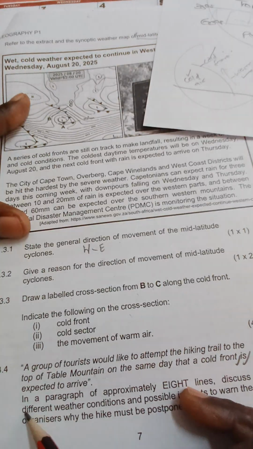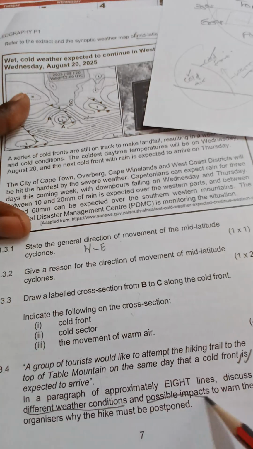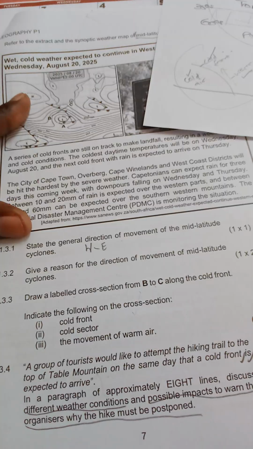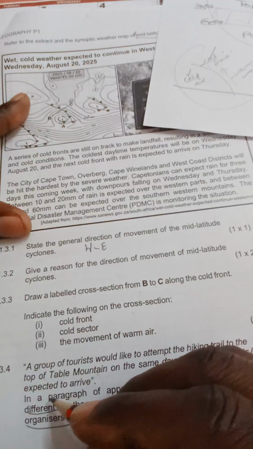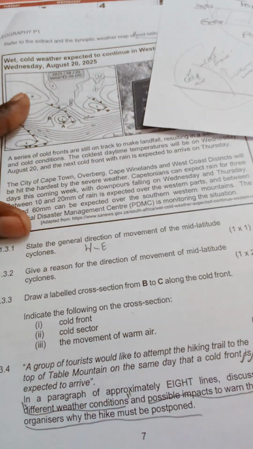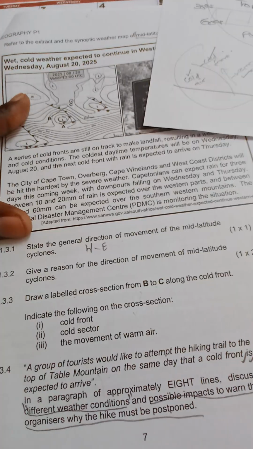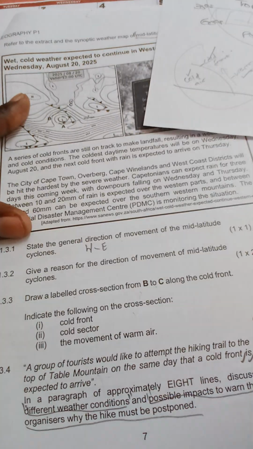Discuss the different weather conditions and the possible impacts to warn the organizers why the hike must be postponed. So your question is in 2 parts. Number 1, weather conditions. You are discussing the different weather conditions that are likely to take place. Then once you have highlighted the weather conditions, you move on to look at the possible impacts to warn. So it's in 2 parts.